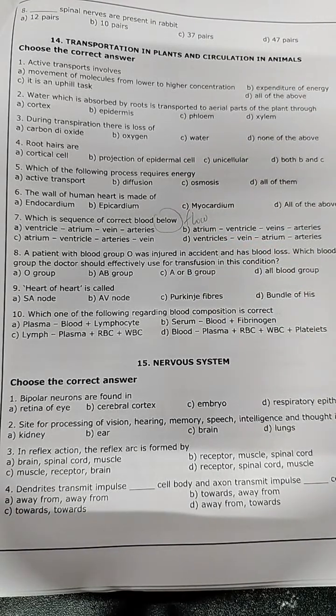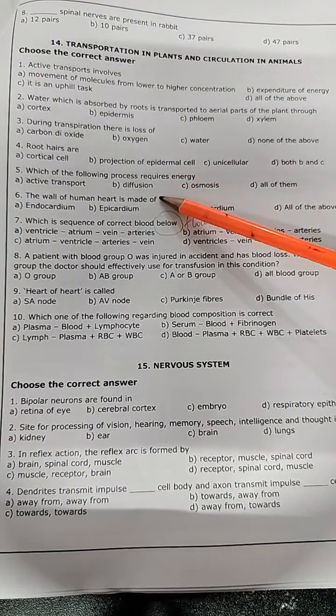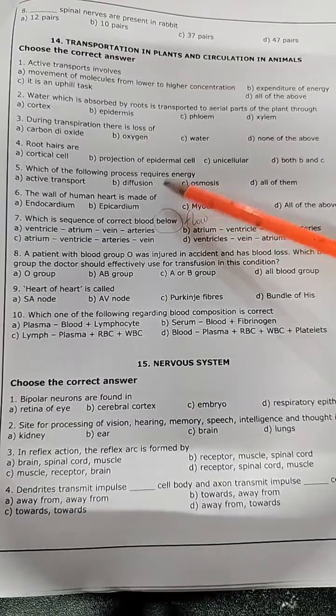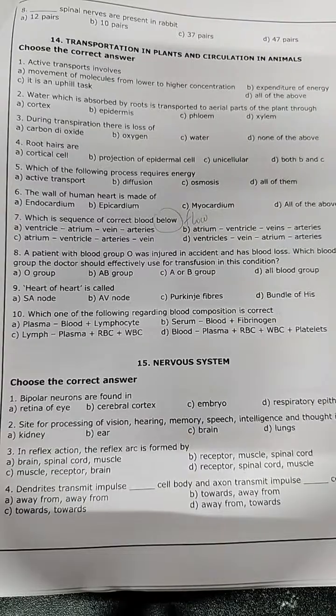Which is the sequence of correct blood flow? Yes, all of you have answered it right. It is option C. Atrium, ventricle, arteries, vein. Sixth one, ma. The wall of human heart is made of.